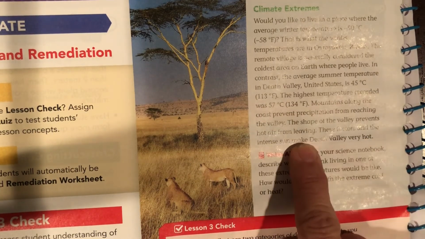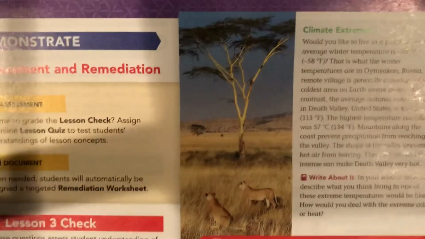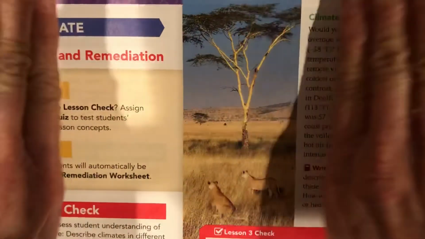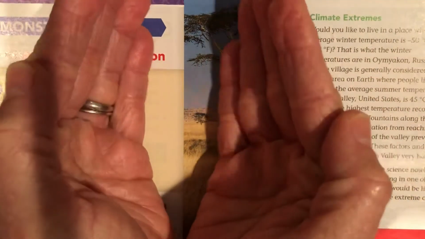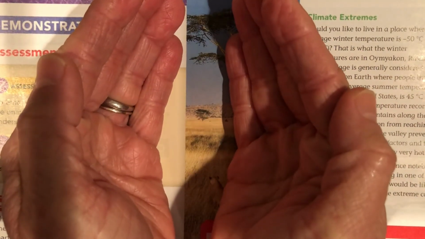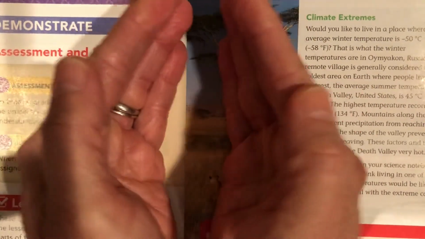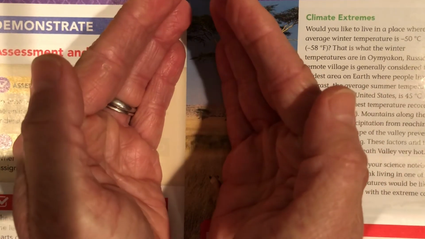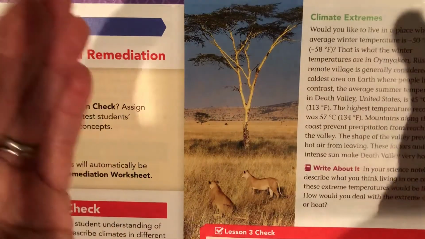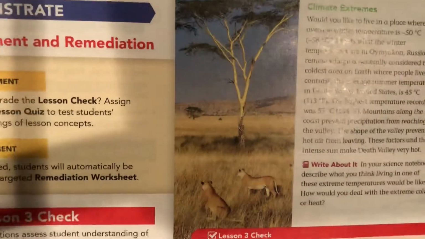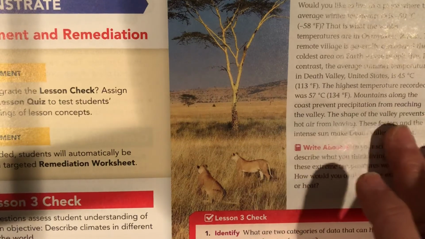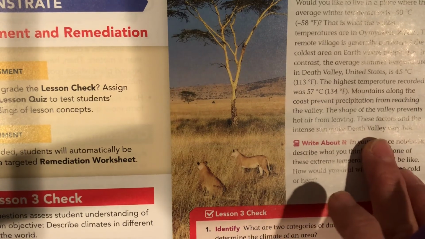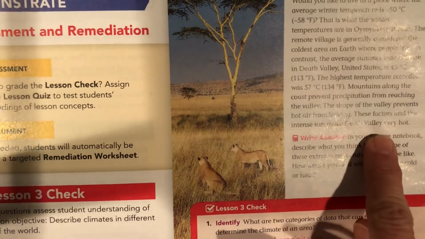The shape of the valley prevents the hot air from leaving because remember, we also looked at that map of California showing that you have mountains on each side and they come together in a valley. So if you have mountains like this and there's your Death Valley down there, first of all, these two mountains are preventing the water from coming in. It's just raining out here. And then you get all that hot air in there and it really can't escape. It's just trapped. So it's hot and dry, okay, in Death Valley. The shape of the valley prevents the hot air from leaving. These factors and the intense sun make Death Valley very hot. Not a fun place you want to visit in the wintertime.